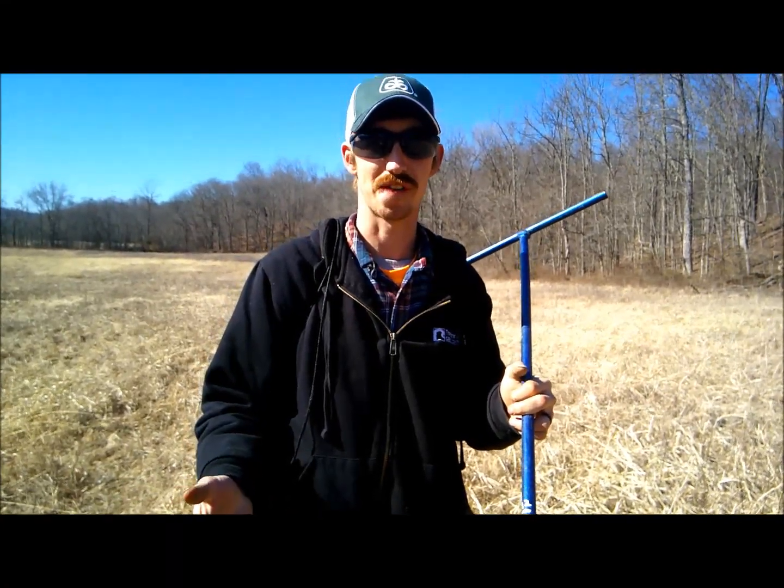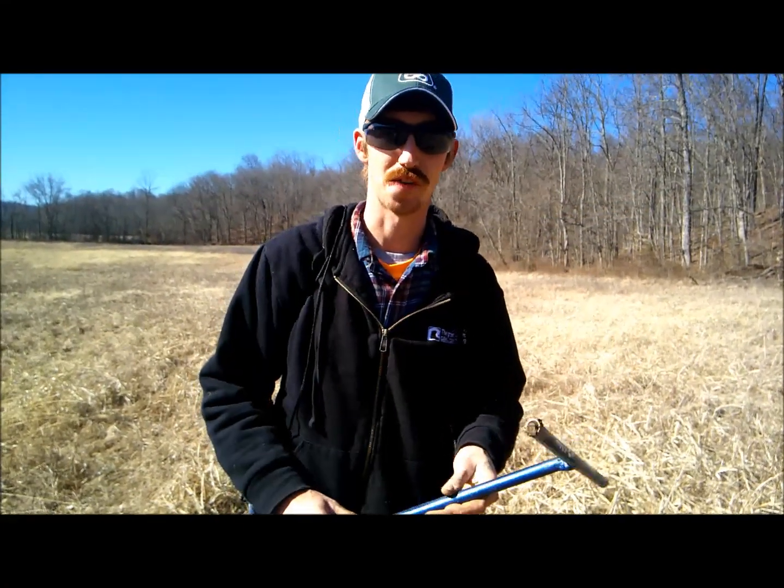I know most samples, they usually like to go 12 inches below the surface, but I like to go 4 to 6, because the area we're in, the deeper you go, there's more gravel, sand, and clay, and there's about 4 to 6 inches of topsoil. So I just sample the topsoil.